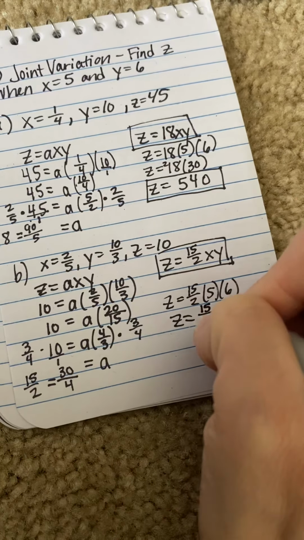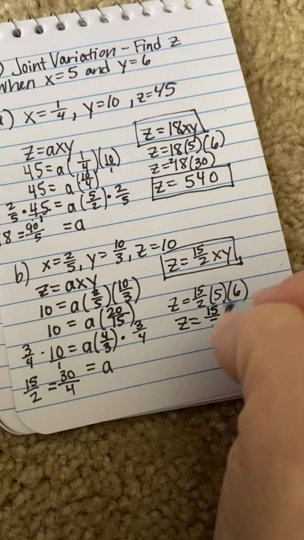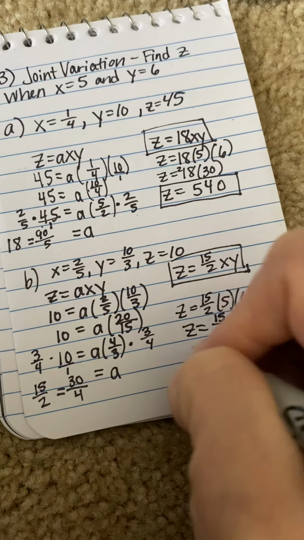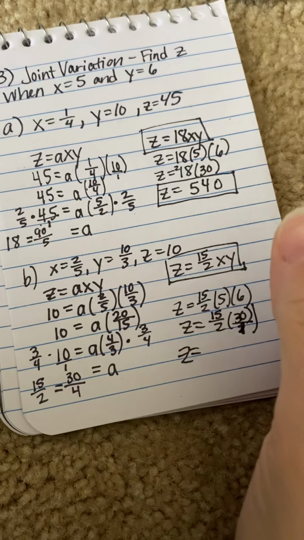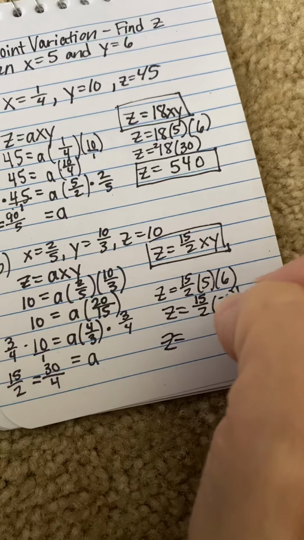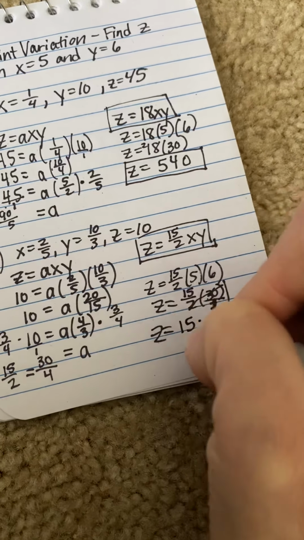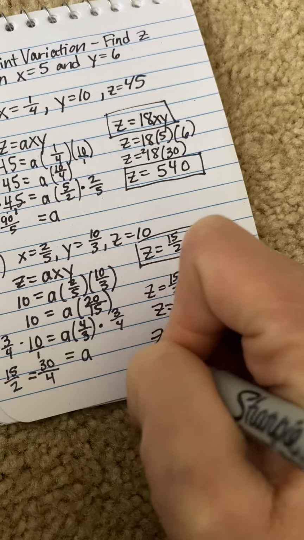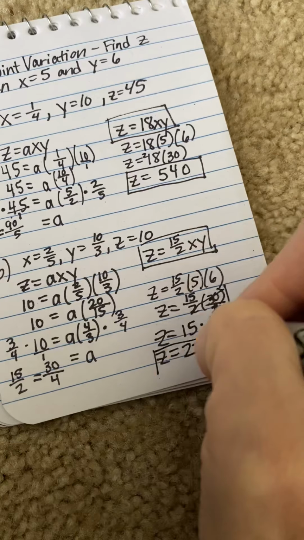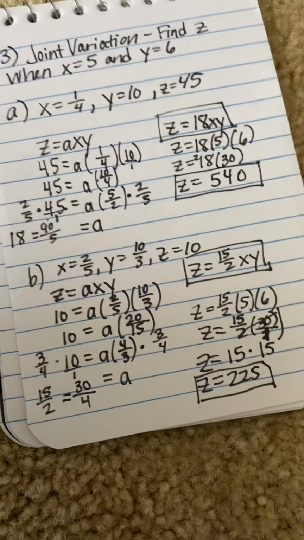So again, 5 times 6 is 30. And if I take 30 times 15 over 2, remember 30 is 30 over 1. So I'm actually going to cross reduce this time, I think, rather than taking 15 times 30. I'm going to do the 30 divided by 2 first and get 15. So I've got 15 times 15, or 225. I hope that helps and you're able to figure out the third one.